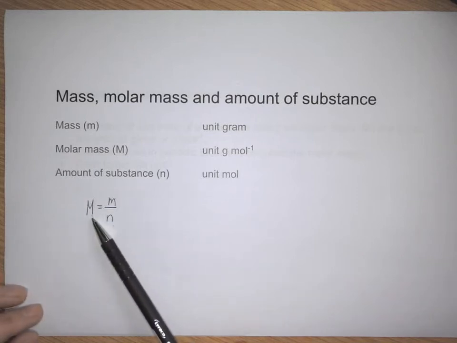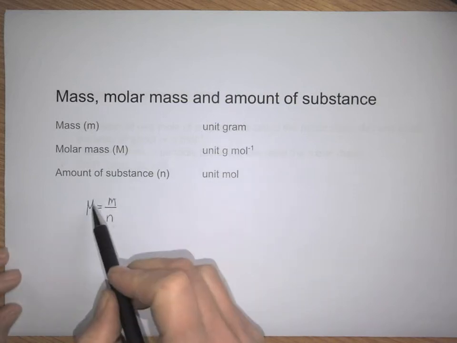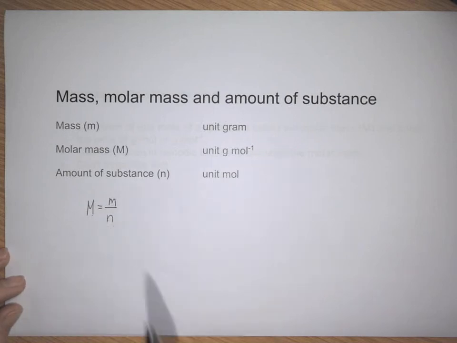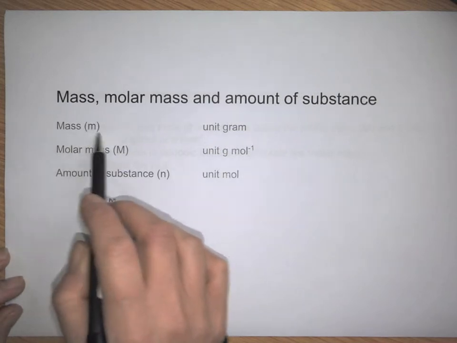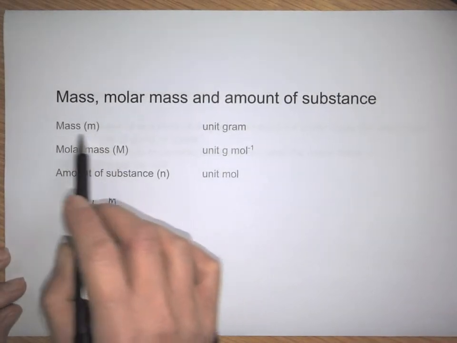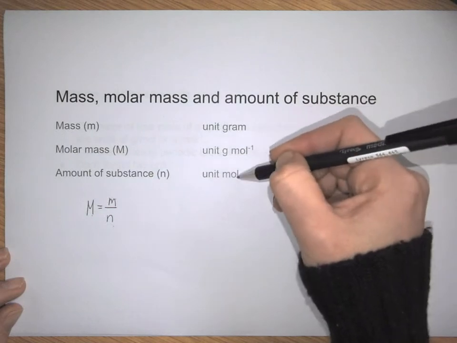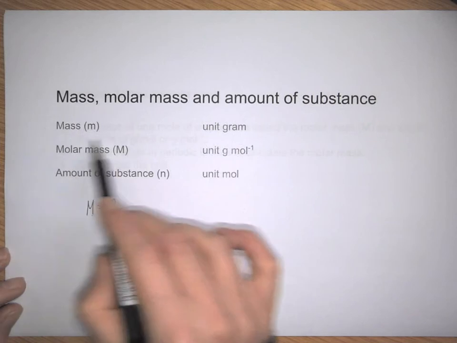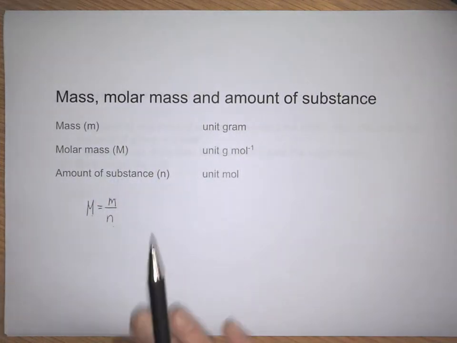So molar mass is the mass divided by amount of substance. I'm going to go through every part of this one and what it is and how you can determine it. The only thing I think that you really know from the beginning is maybe the mass. We use that in normal day life, and this is the unit we have for each part of the equation. The mass in this equation will have the unit of gram, and I'll go through them one by one.